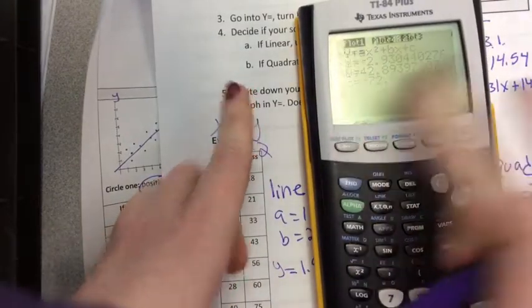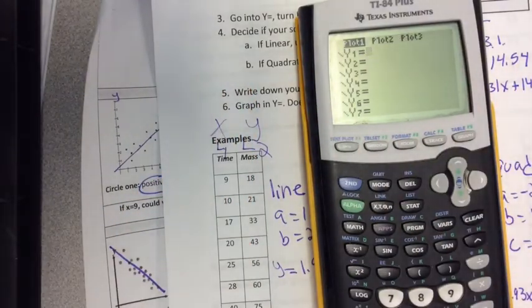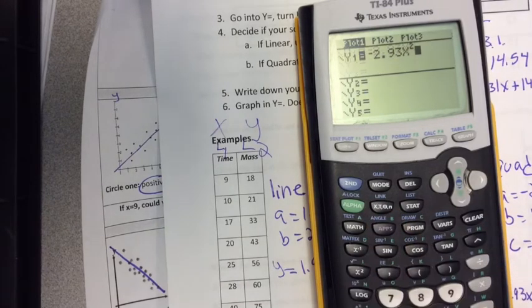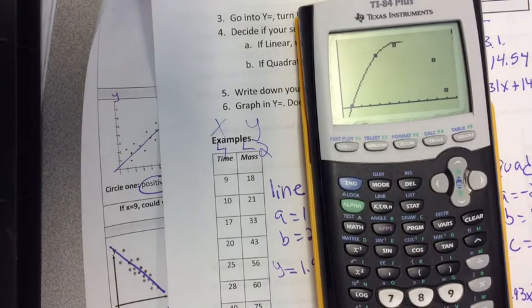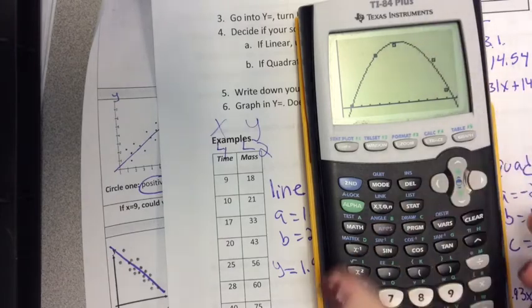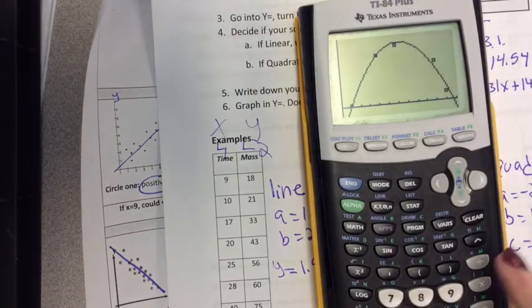All right, so then again, my last step is to graph it and see if it looks correct. So I'm going to go into my y equals, and I'm going to type in that equation. And I'm going to graph. Alright, so that is very close to or going through each of the points on our picture, so we know we did it correctly. And that's how you find the equation of best fit, whether it's linear or quadratic.